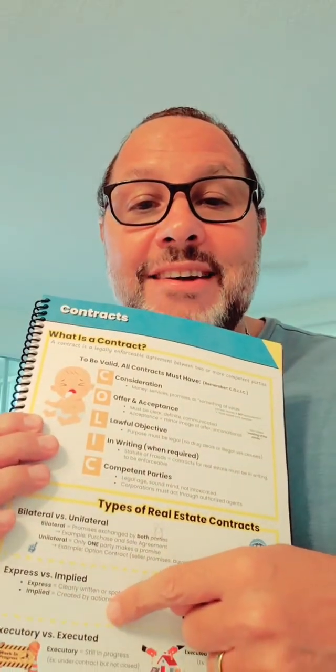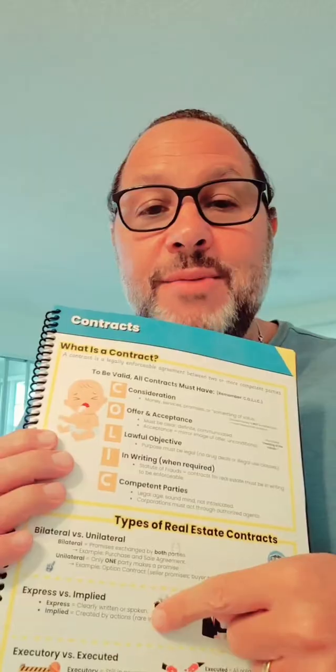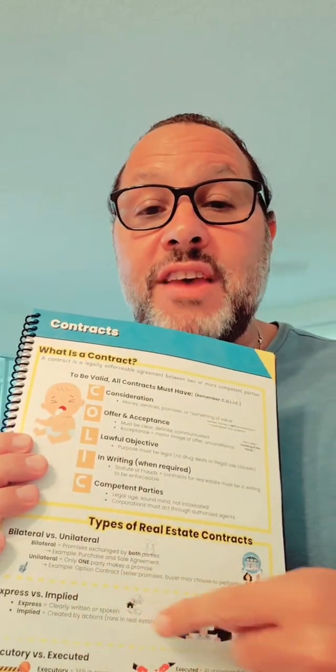You see, through implied, right? We're talking about express versus implied contracts. You might be thinking, well, I brought Joe over there, so I should get paid. No, that was through your actions and it was not in writing. So be very careful with those types of things, my friends.